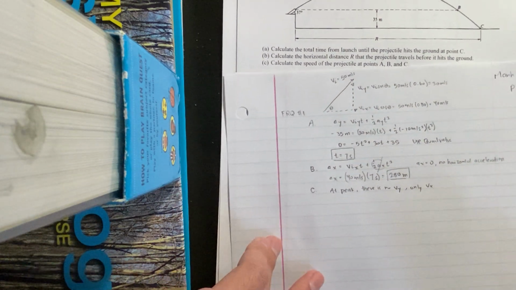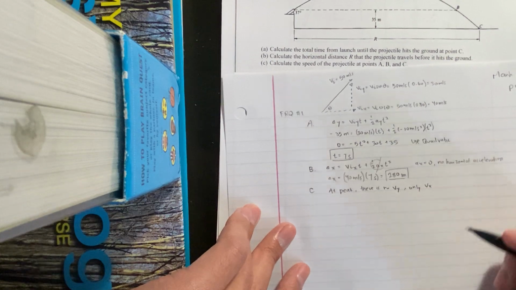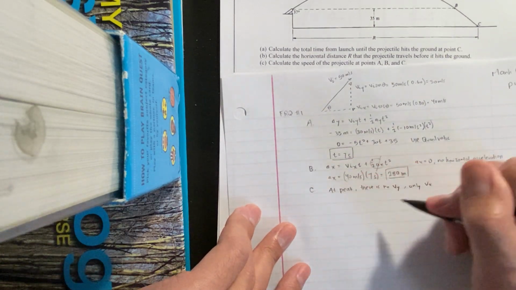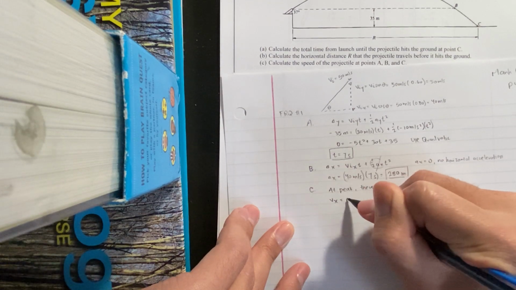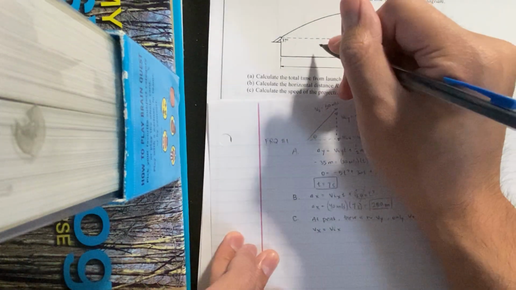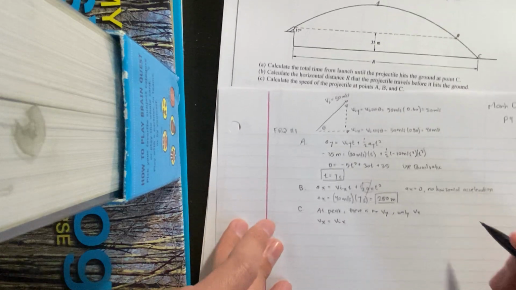So since we know that it's only Vx, we know also that Vx is equal to Vix throughout the flight because there's no horizontal acceleration.